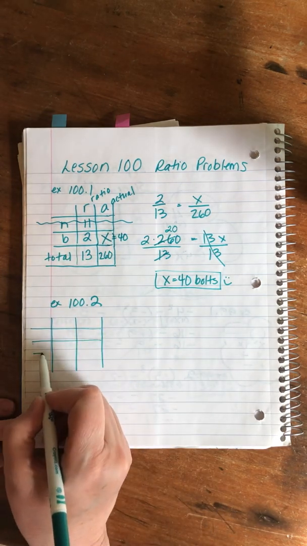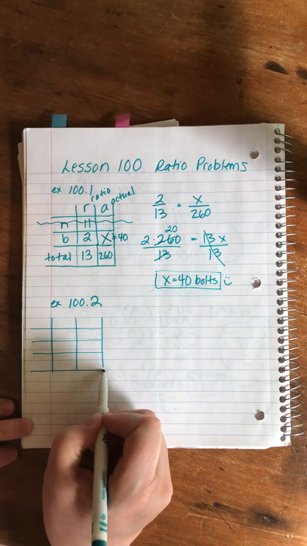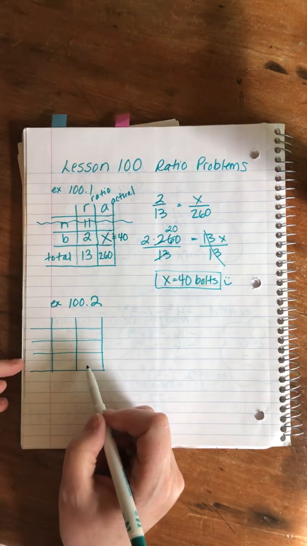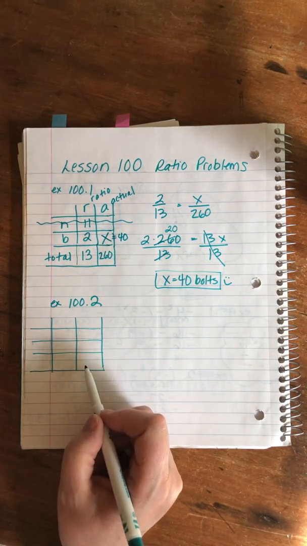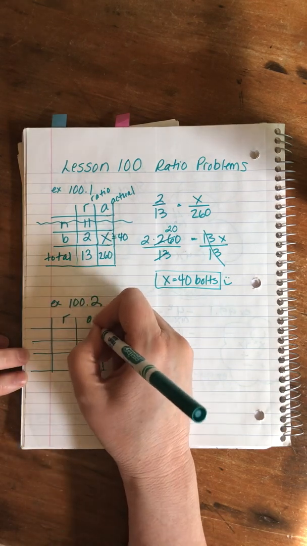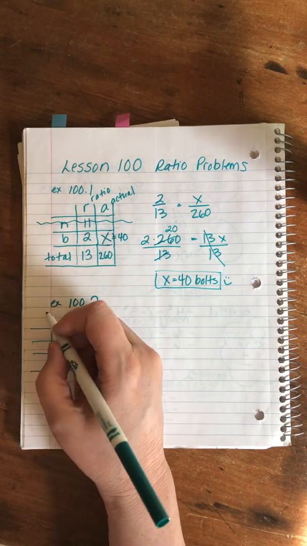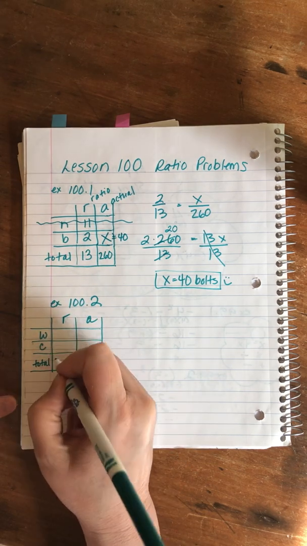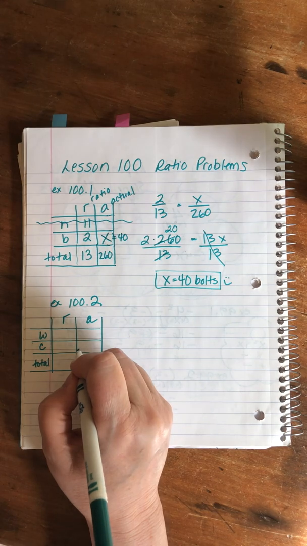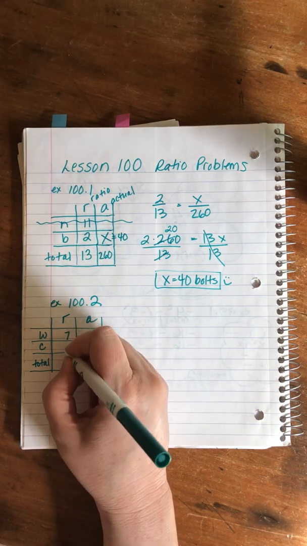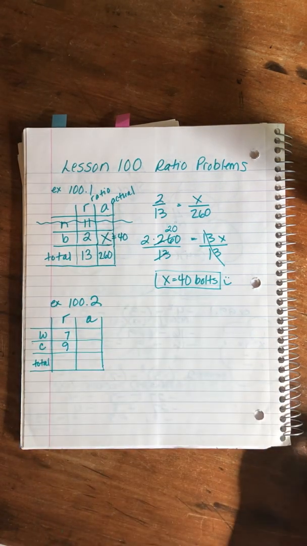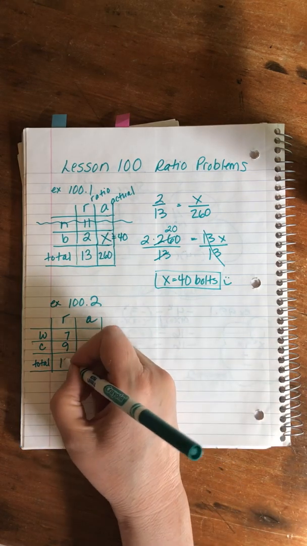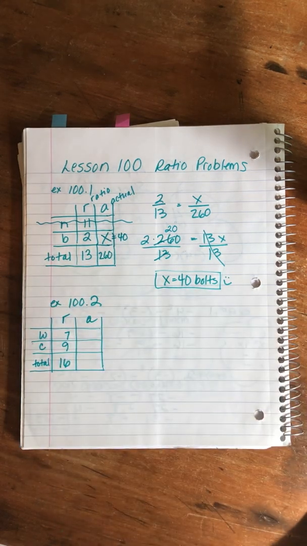Wheat, corn, and then I said from now on we're going to make a total. There may be problems where we don't need the total line, but from now on we're always going to make it. So ratio, actual, and let's see, I want to write them in the proper order. Wheat, corn, and total. He wants to plant it in the ratio of 7 to 9, wheat to corn, and then we can always add those together. We don't even have to think about that. That's just an automatic. If he had 640 acres, how many should be planted in wheat?